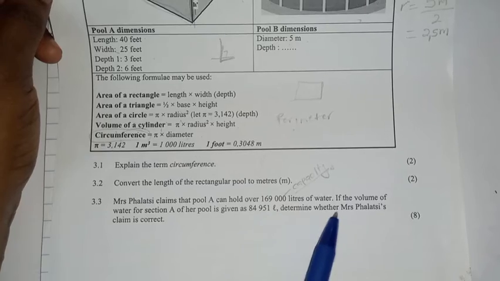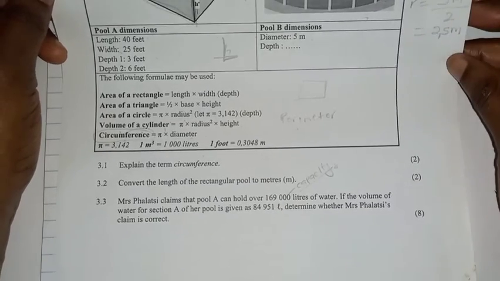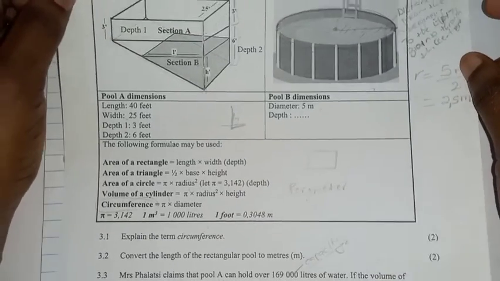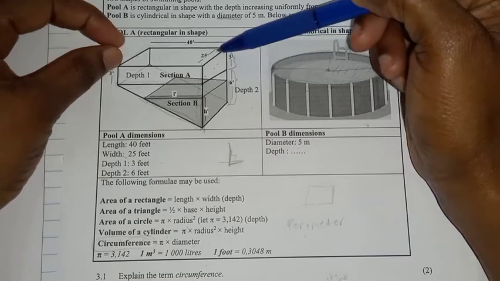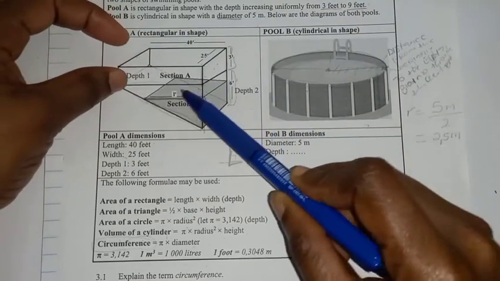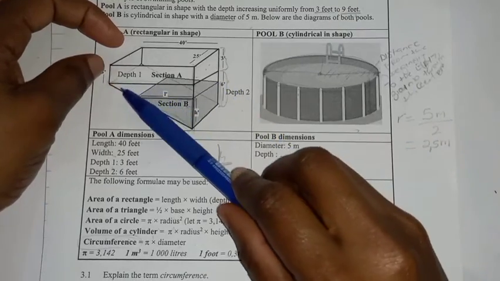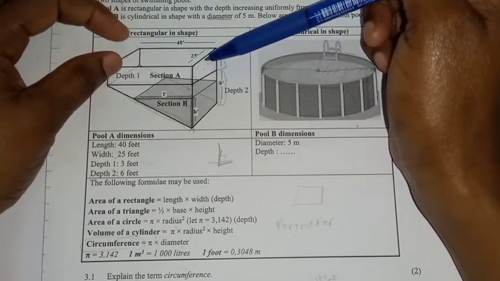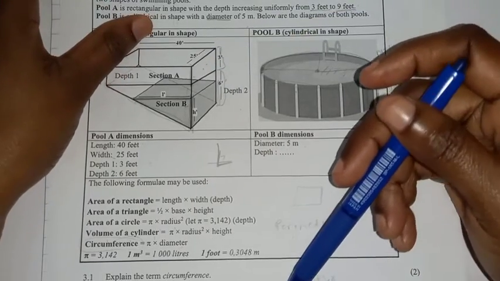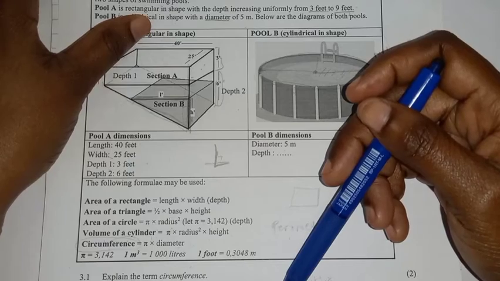And then the volume of the water for section A of her pool is given as 84,951 liters. Determine whether Mrs. Palazzi's claim is correct. So they are giving us the volume for section A only. They're not giving us section B. They're just giving us the volume for section A, and they are giving us the capacity for the entire pool.